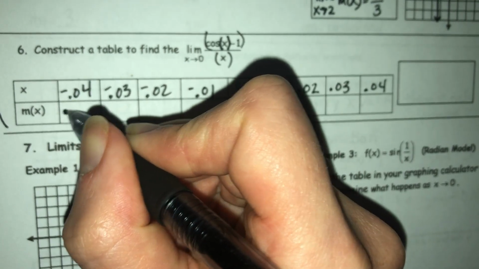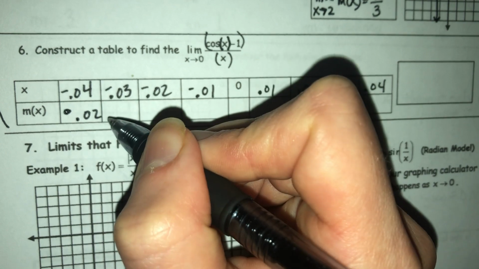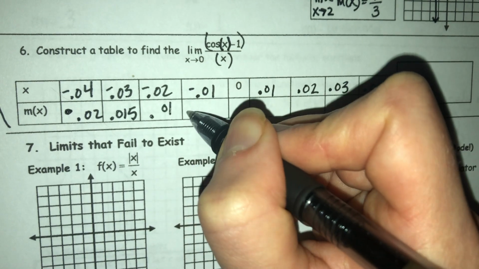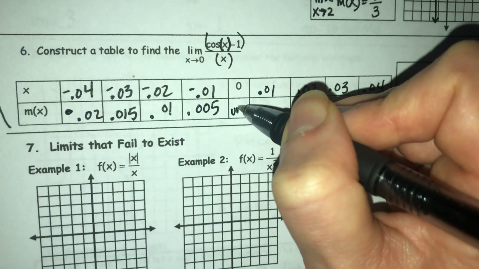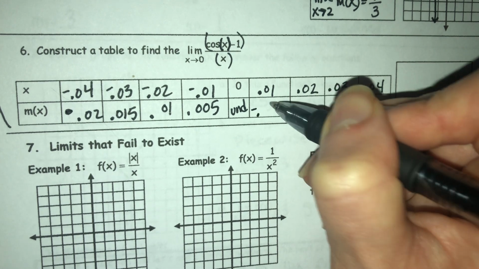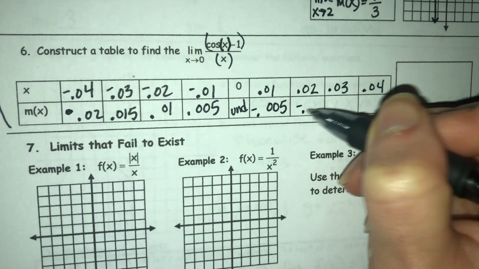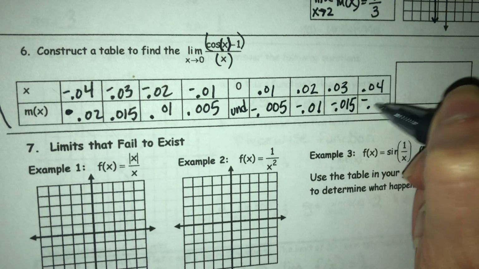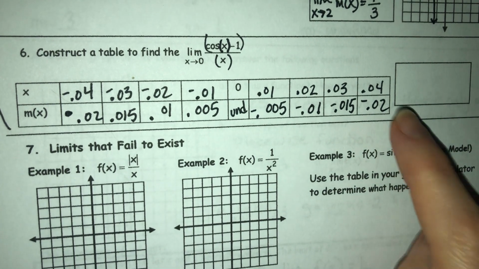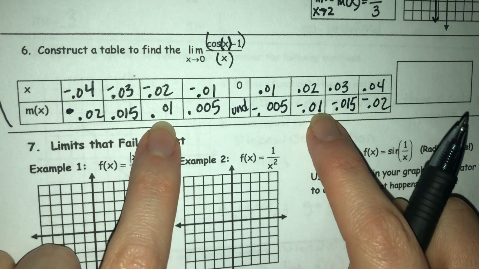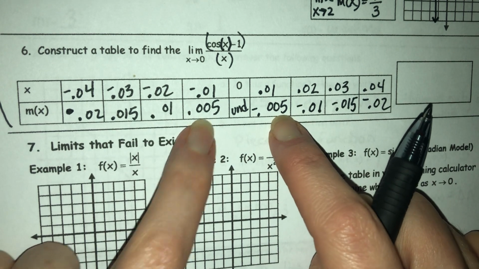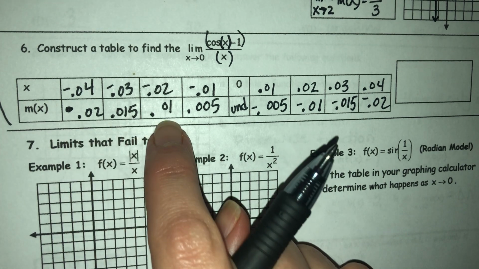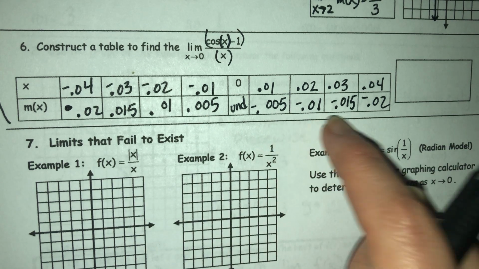Negative, oh no, not negative, I apologize. Just 0.02, 0.015, 0.01, 0.005, undefined at 0, surprise, surprise, negative 0.005, negative 0.01, negative 0.015, and negative 0.02. You see some symmetry here. These values are the same except for opposite signs on each side. So 2 cents, 2 cents, 1 cent, 1 cent. I'm just rounding to the penny.